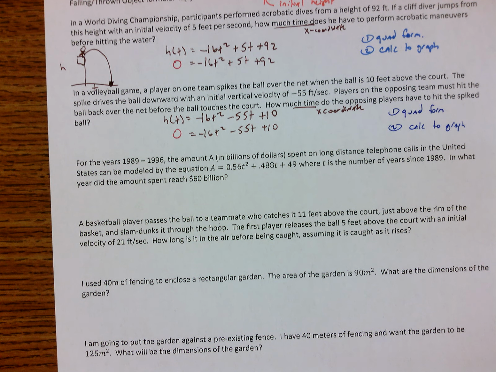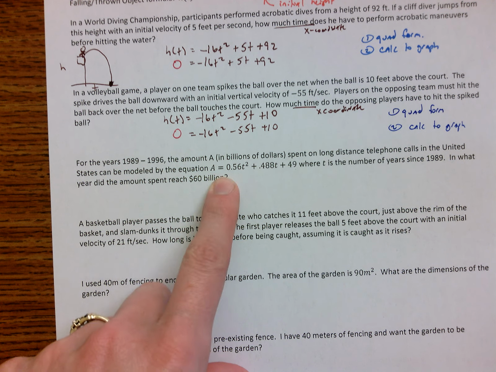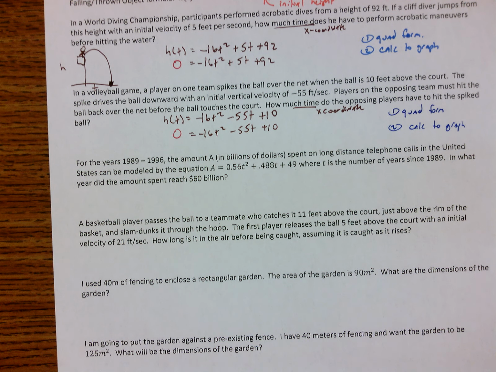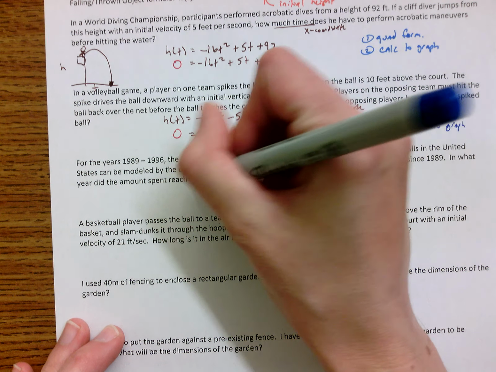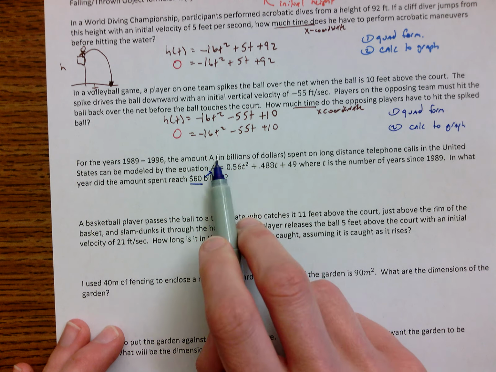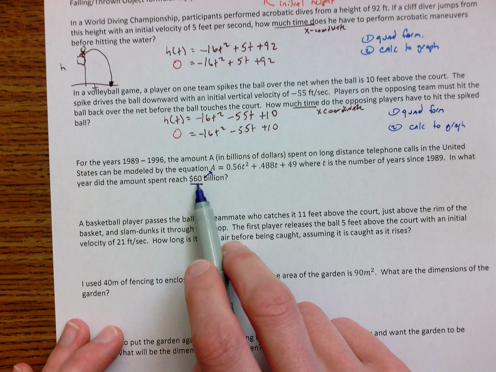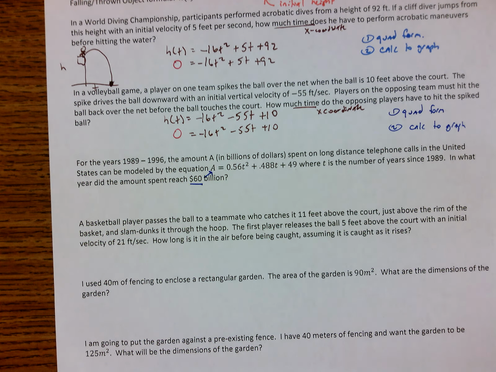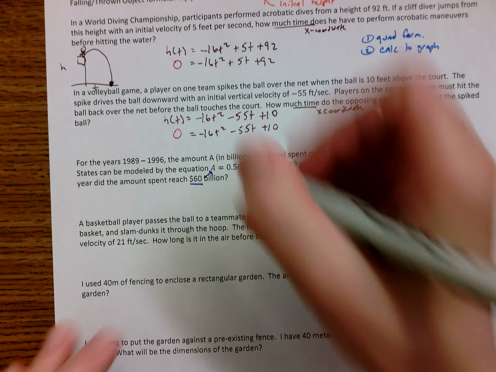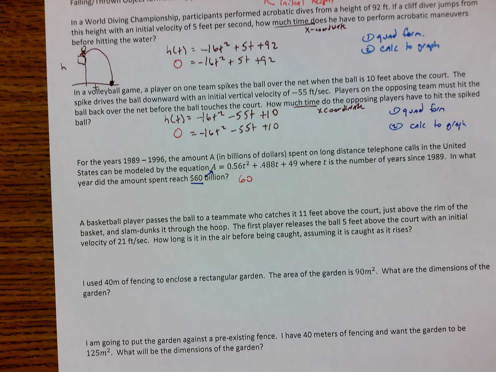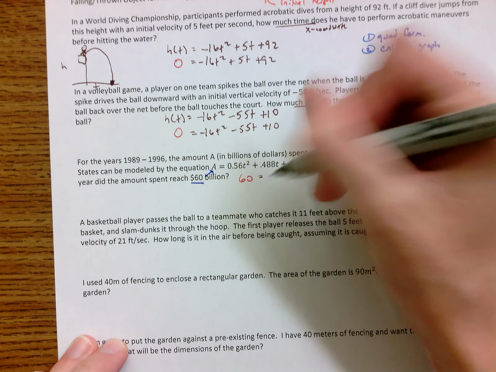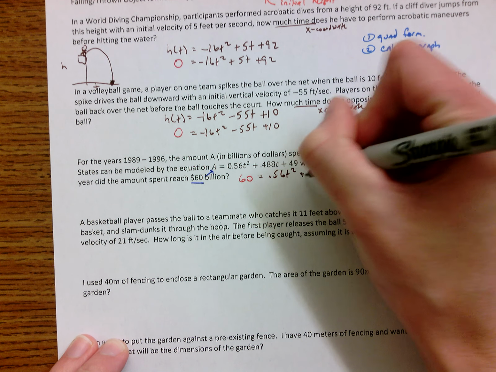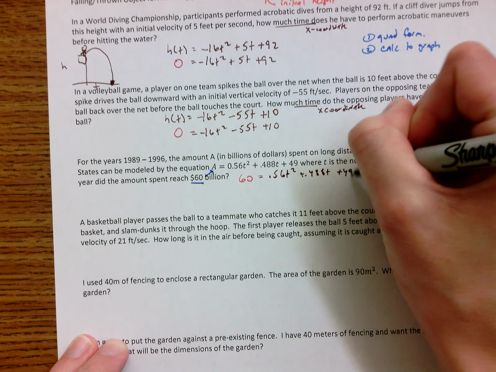Okay, so what this is telling me is that A is the amount in billions of dollars, right? So this is going to be an A amount. Okay, so I'm going to take this number and plug it in. And since it specifies that A is in billions of dollars, I'm just going to plug in 60. I'm not plugging in the number 60 billion. Okay, so you've got to make sure you pay attention to that. So I'm going to plug this into my equation and I'm going to get 60 equals the rest of this equation: 0.56 t squared plus 0.488 t plus 49.